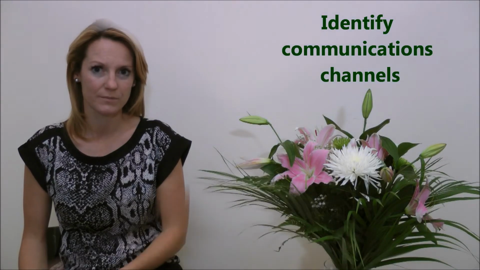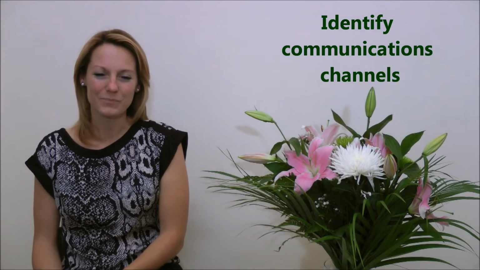Step 3, identify communications channels. Okay, so when you're thinking about which communications channels to use, just remember that people are really busy nowadays. So try to think about how you can grab people's attention in different ways as well. So be innovative and be creative.